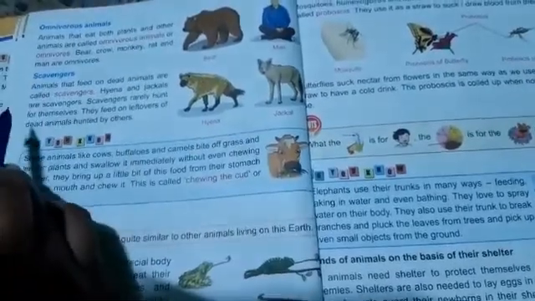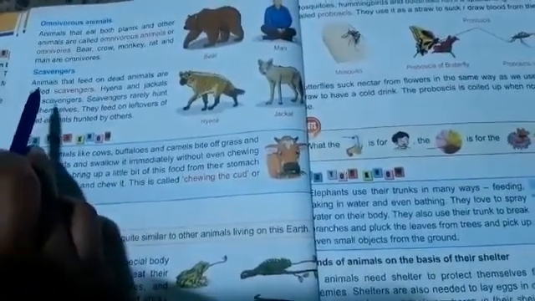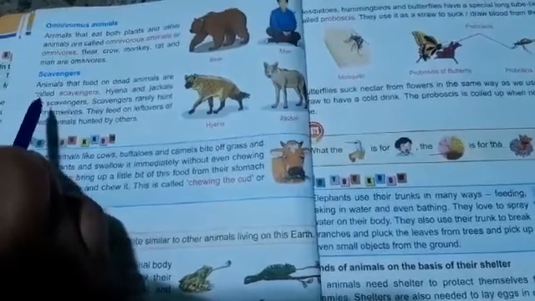Next, scavengers. Come on, we'll see what a scavenger is.